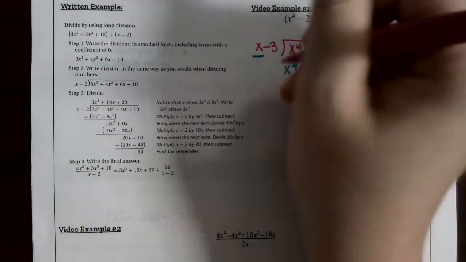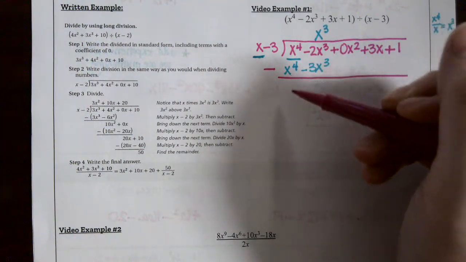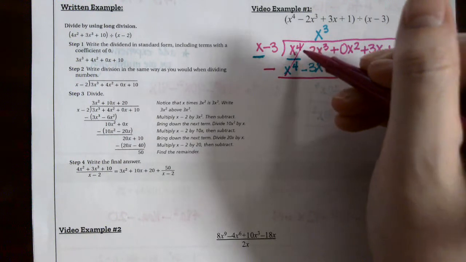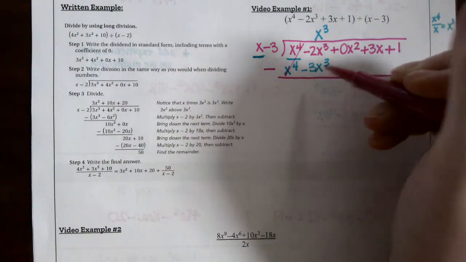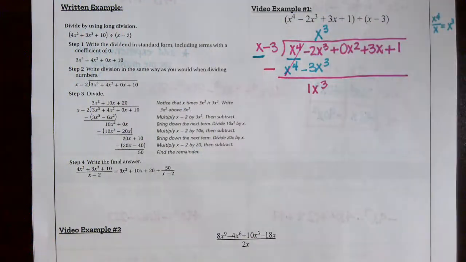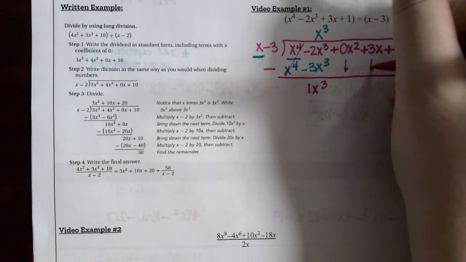So then what you're going to do is subtract those terms. So x to the fourth minus x to the fourth cancels. That should happen every time. And then negative 2 minus negative 3 is a positive 1. And then everything else you're just going to bring down.